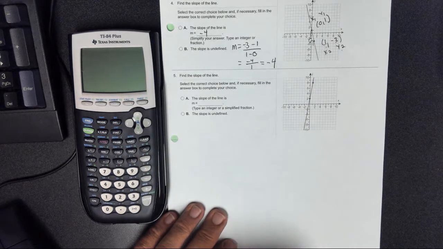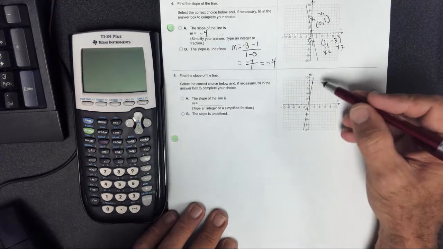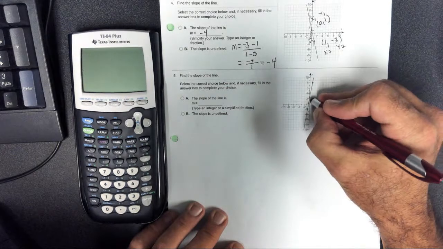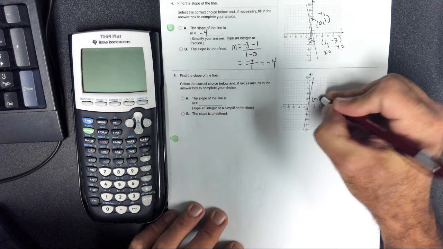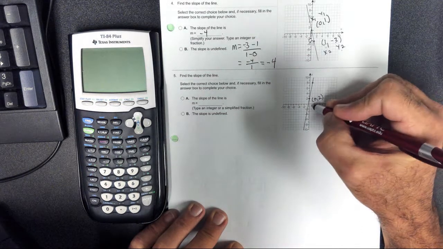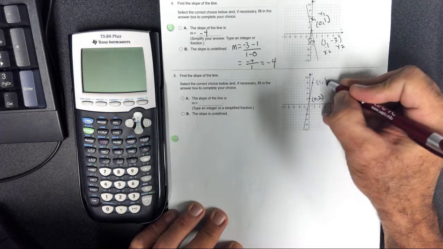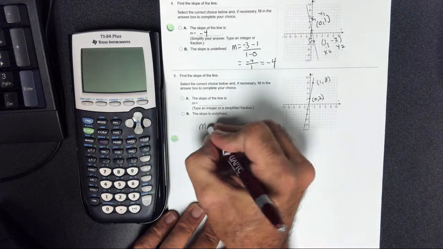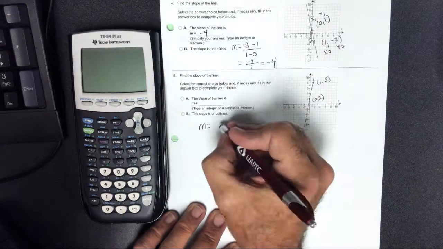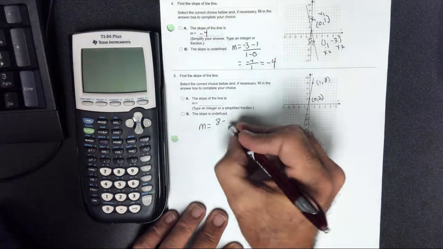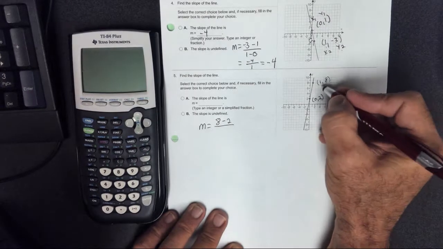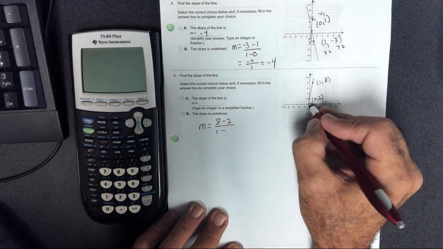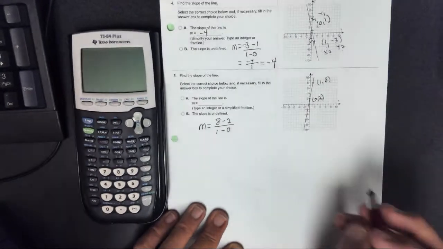So, final question, look at this, and it's going uphill, so this one should have a positive slope finally. So let's see what our points are. This one is at 0, 2, and this one looks like it's at 1, 8. So x1, y1, x2, y2. So here we go. M equals y2 of 8 minus y1 of 2 over x2 of 1 minus x1 of 0.